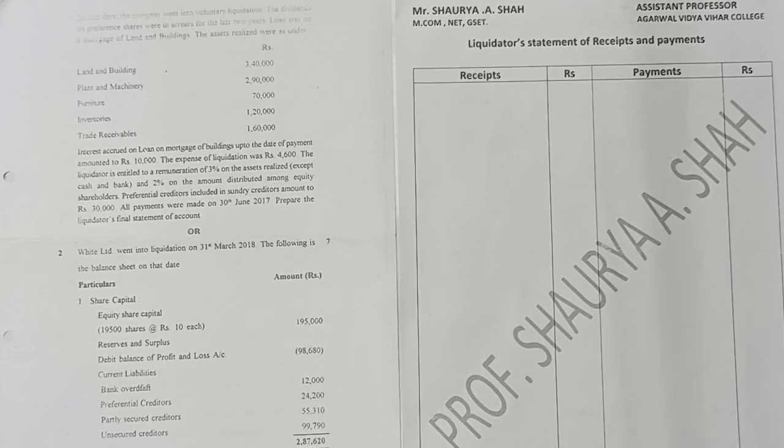Fine. Now the sum which I have given to you, that is VNSGU 2018, right? Question number 2, that is White Limited went into liquidation. Now again, basically this is not a full-fledged sum of 14 marks, students. It is your 7 mark sum, but the concept remains the same. You need to remember the preference of payment which we are following.